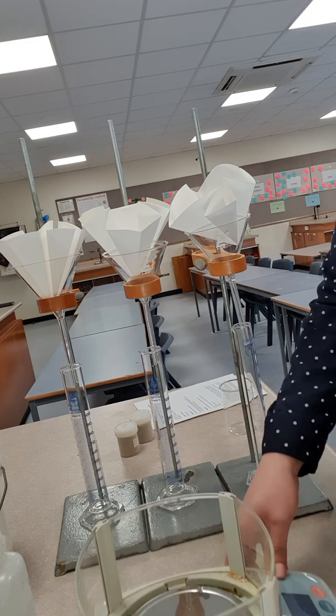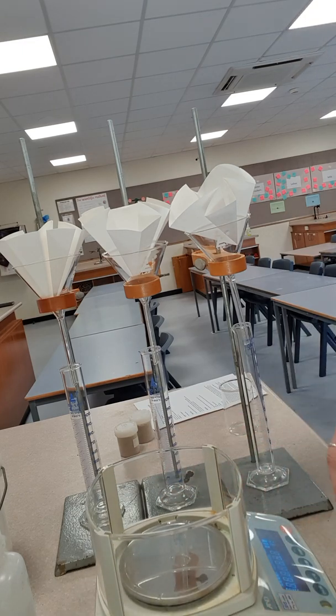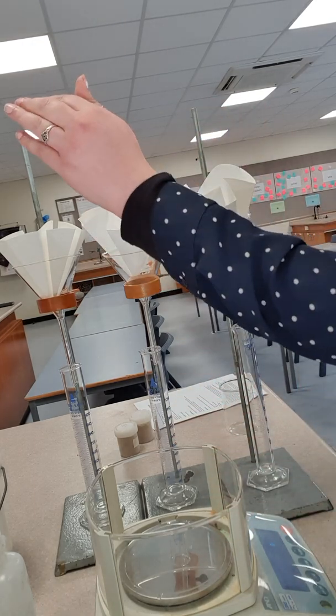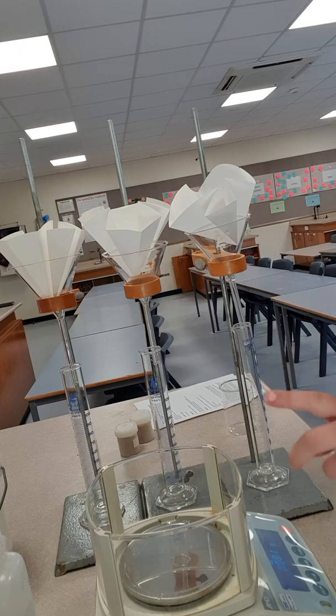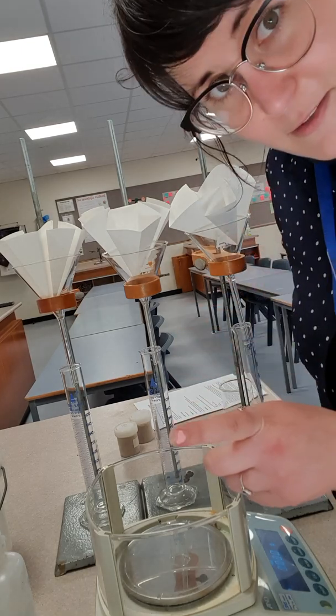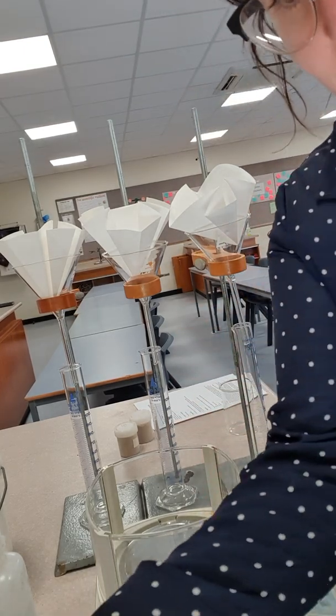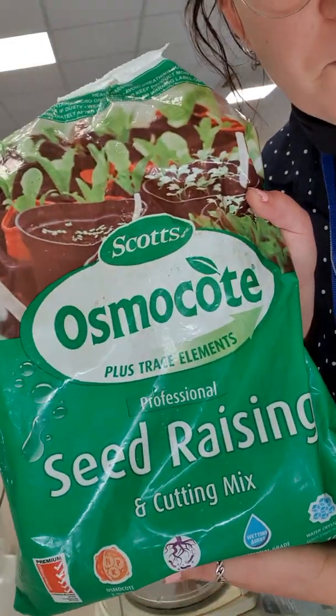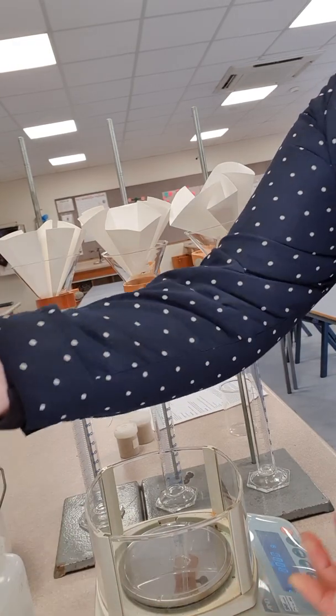Now, this right here is my balance. So I'm gonna weigh out, I've got 3 different setups. So I'm gonna trial 3 different substances. So my substances, we've got some seed raising potting mix.